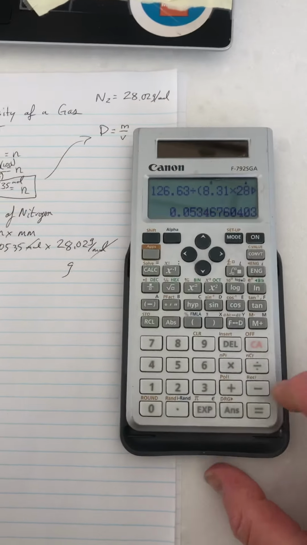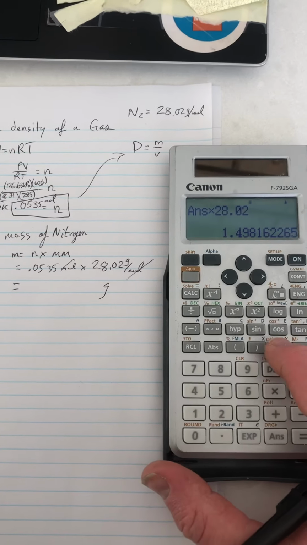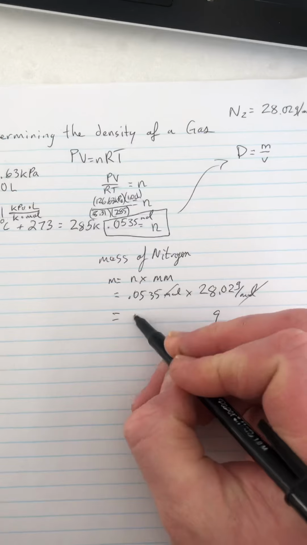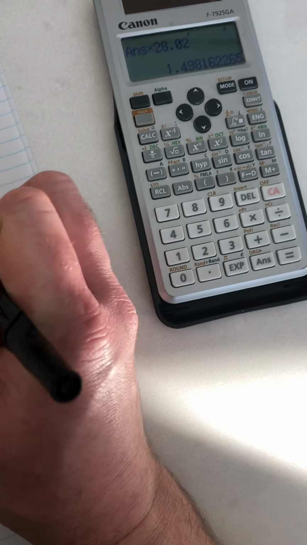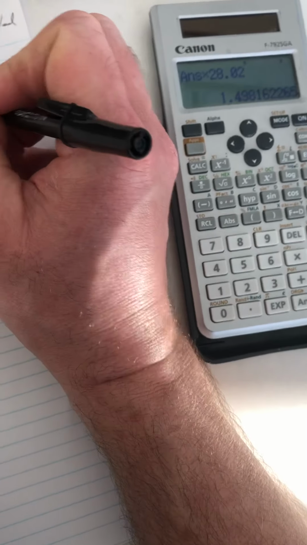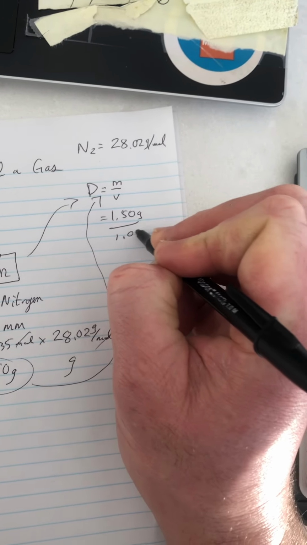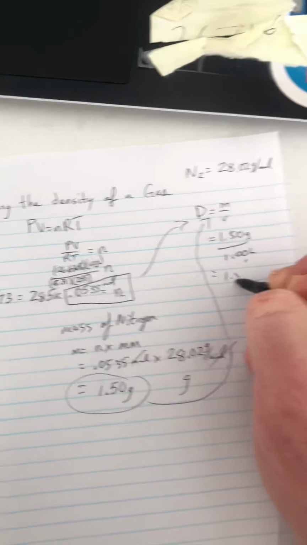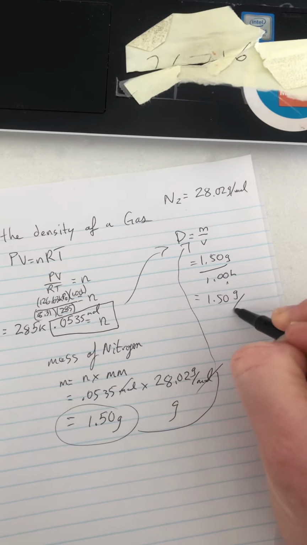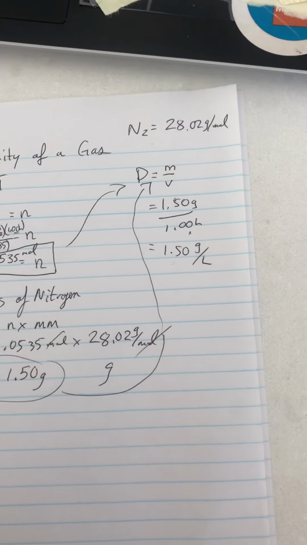I'm going to leave that number in my calculator and times it by 28.02, and I end up with 1. When I round that, I'll go to 1.50 grams. This can be put up into our equation. 1.50 grams over 1 liter. Again, I'm getting that 1 liter from the value I assumed, and you don't need your calculator there. That means your density of nitrogen gas is about 1.5 grams per liter.